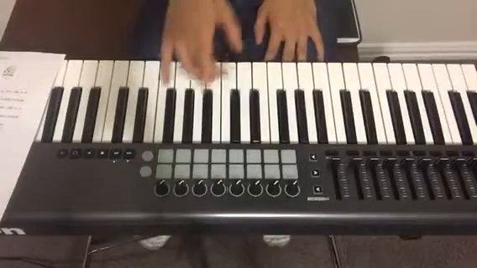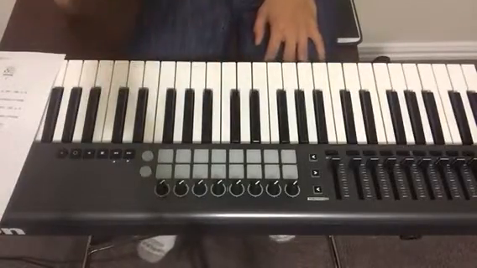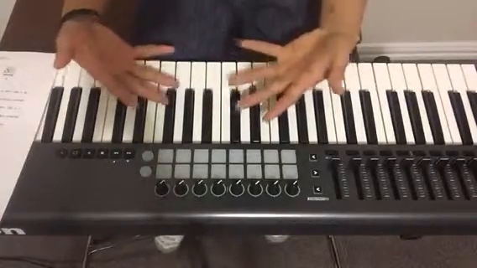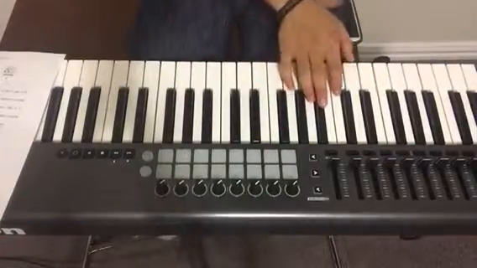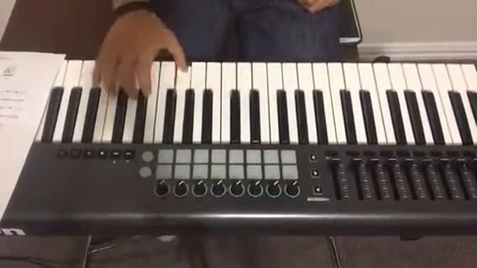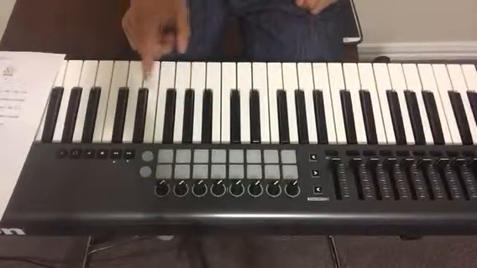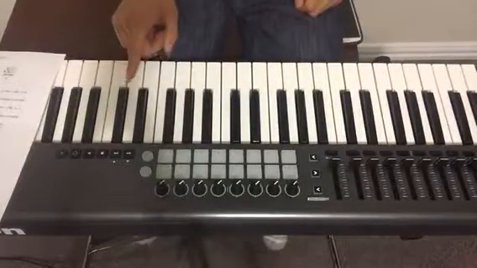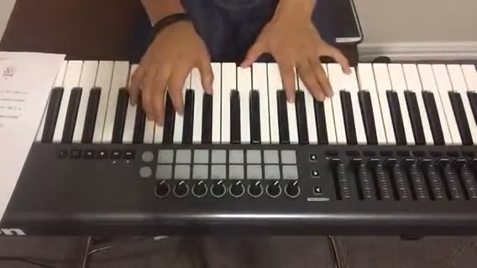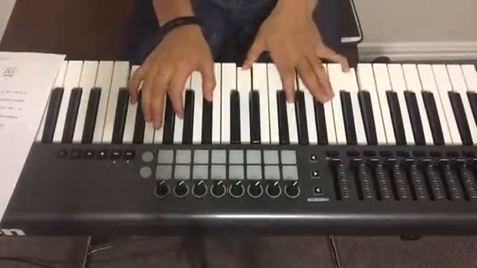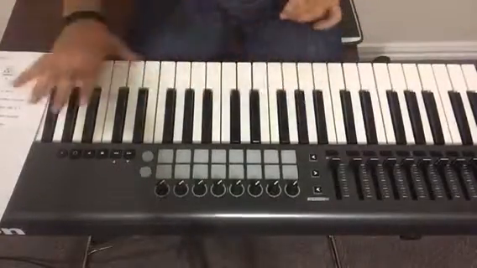But the interesting thing is you can combine arpeggiation and inversions together, and you can get something like this. Now, you won't be able to use that in every single song. But it is very fun to do, and it is something that you should learn. So yeah, arpeggiation using inversions.